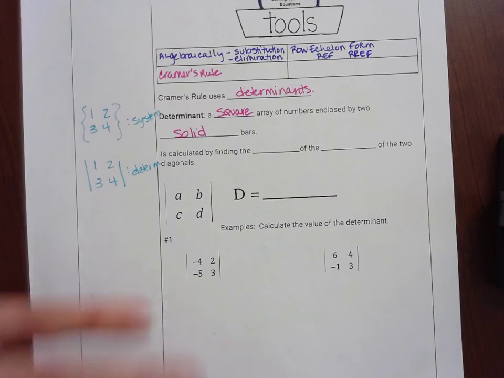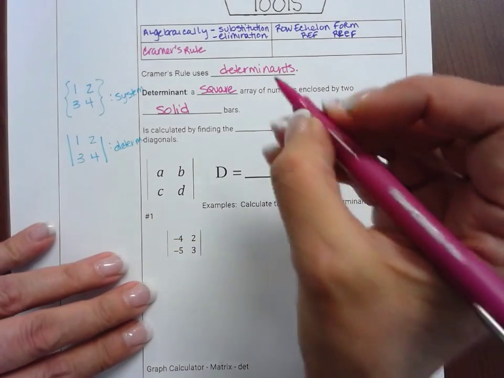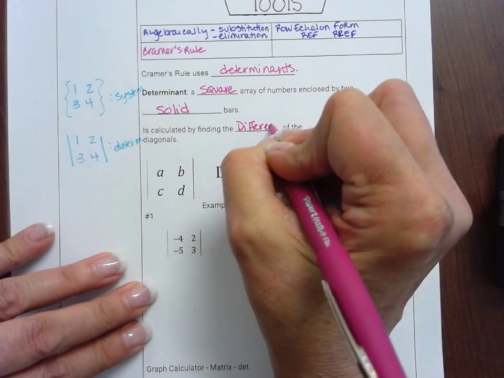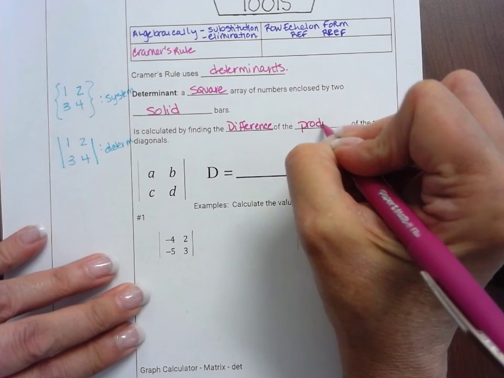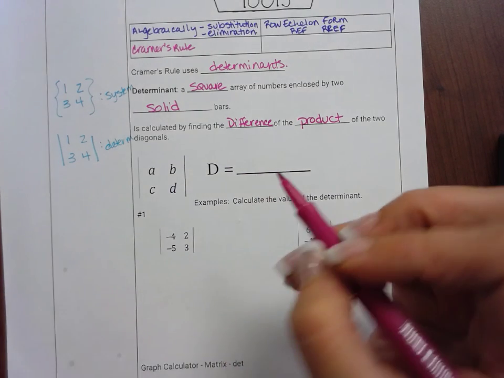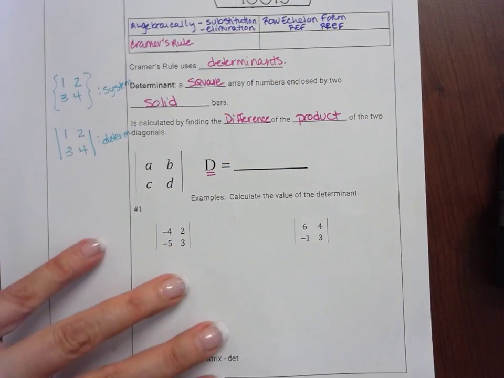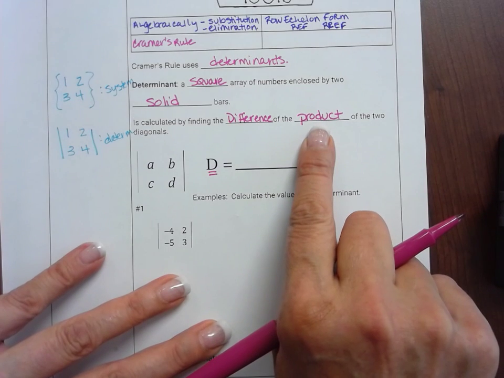Okay, determinants. Calculated by finding the difference of the product of the two diagonals. You use the symbol D for determinant.